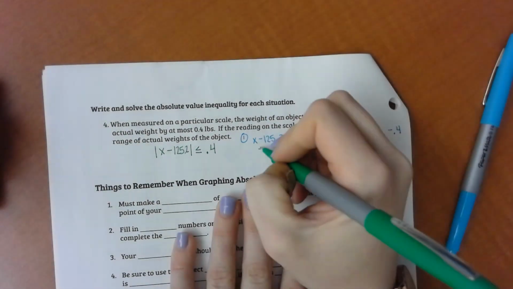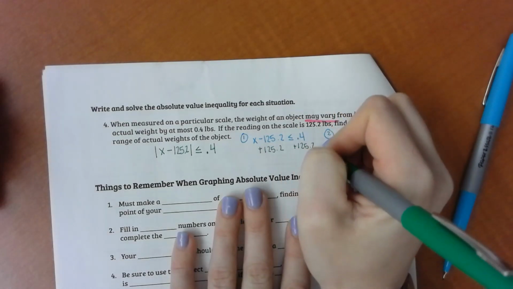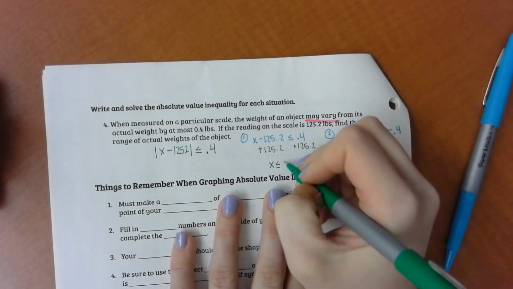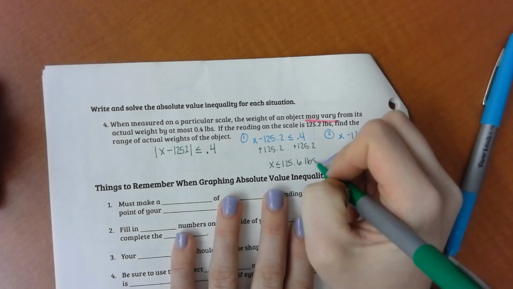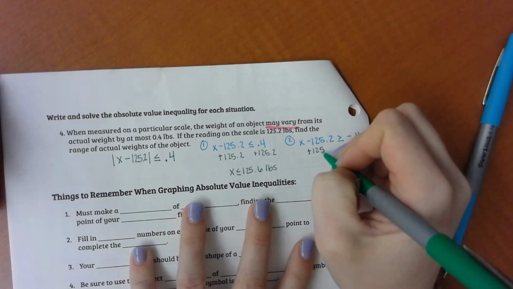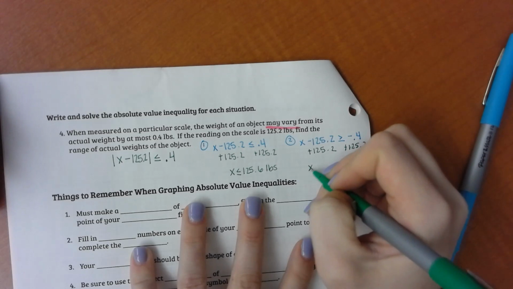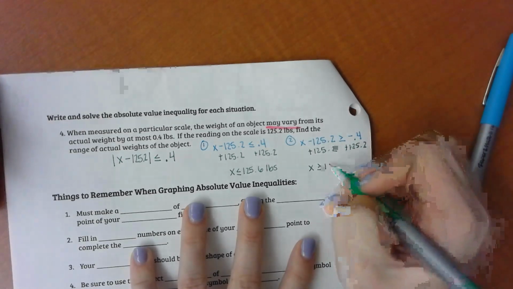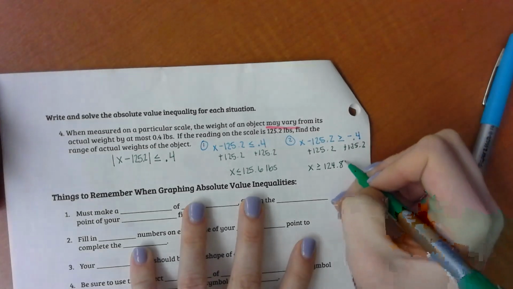So add the 125.2 to both sides. x is less than or equal to 125.6 pounds. And then add the 125.2. So x is greater than or equal to 124.8 pounds.